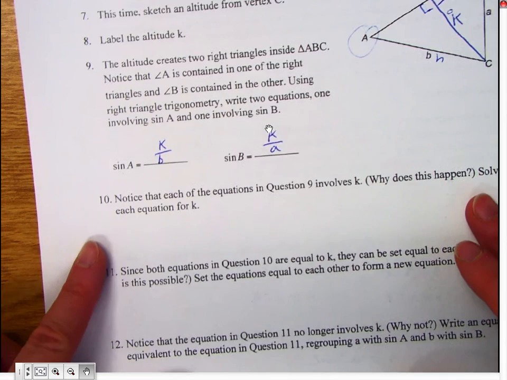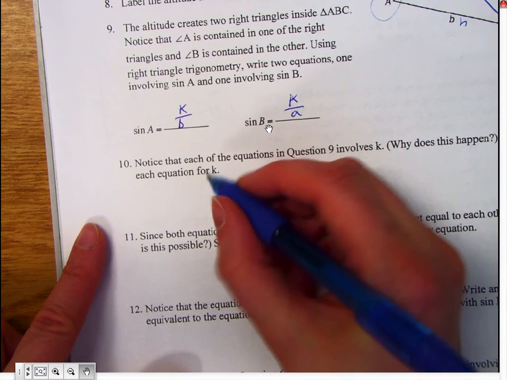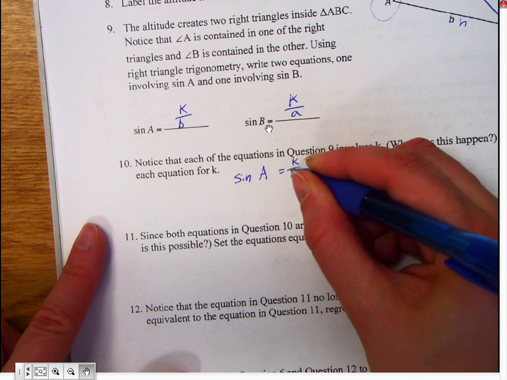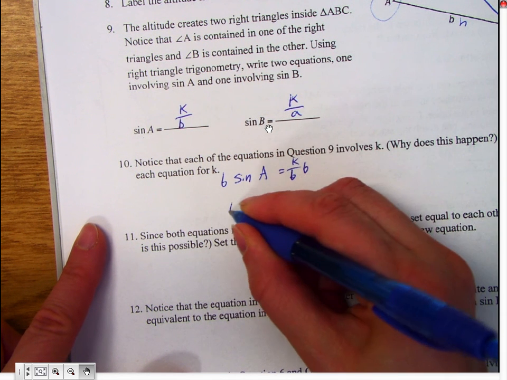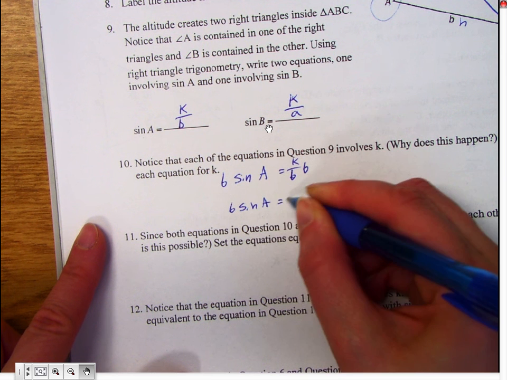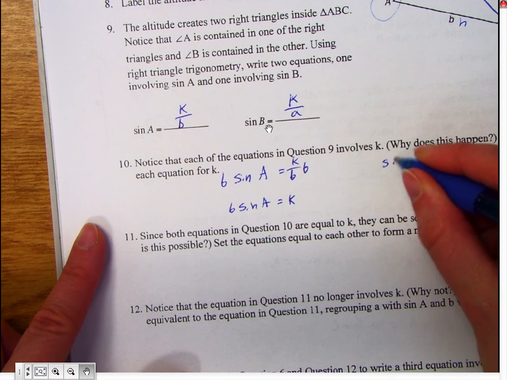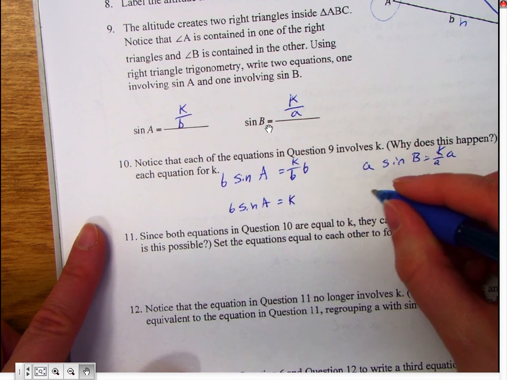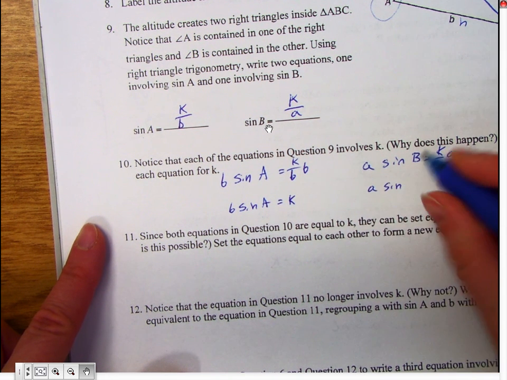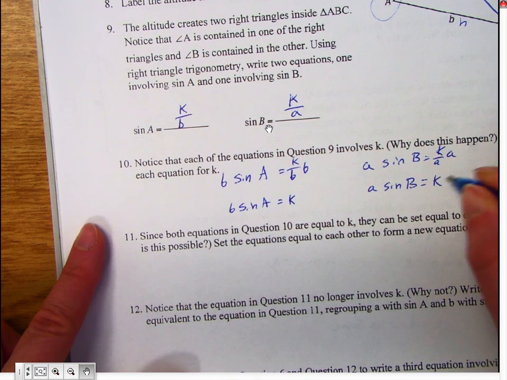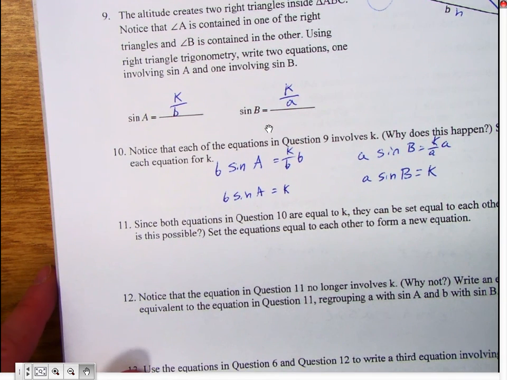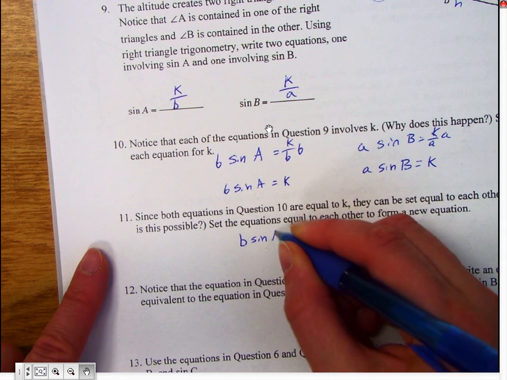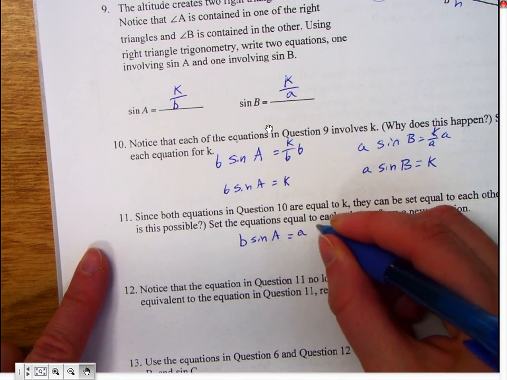Now, I'm going to solve them for K. Sine big A equals K over little b. And I'm going to multiply both sides by little b. So little b sine A equals K. And I'm going to do the other side. Sine B equals K over little a. Multiply both sides by little a. Little a sine B equals K. Notice, guys, that, again, they equal K, so they both must equal each other. So little b sine A equals little a sine B.